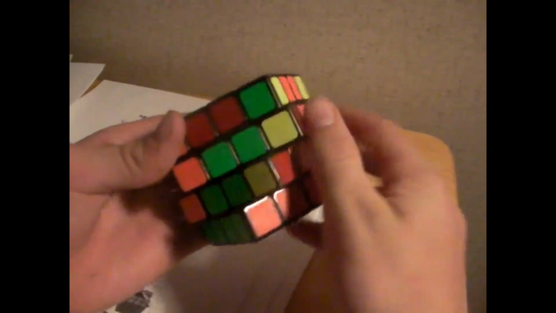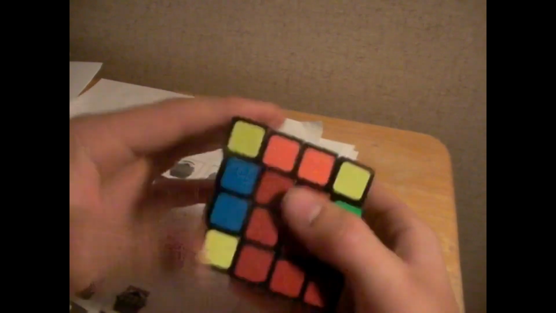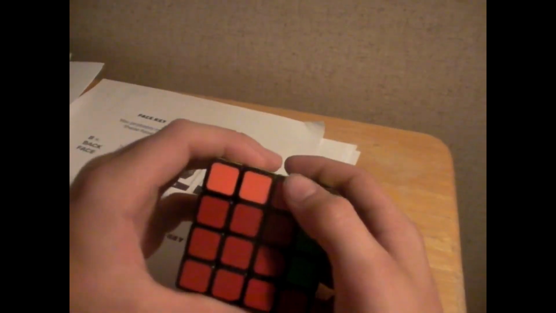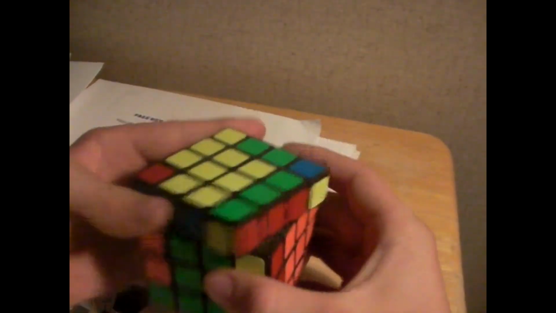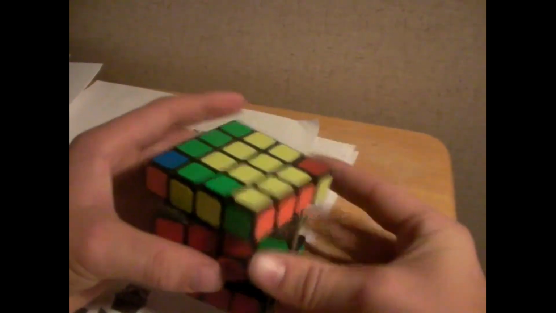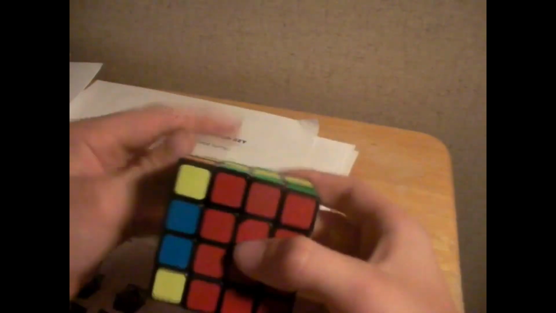That's what I was doing there for a second. So you're not going to move any of these middle pieces, just the outer edges. It's just like a giant 3x3, but you're just moving these outer pieces.